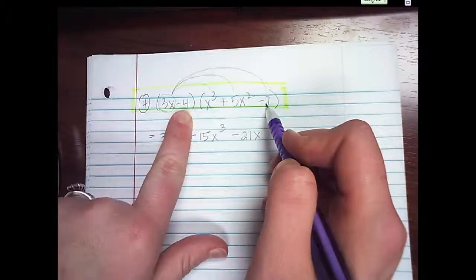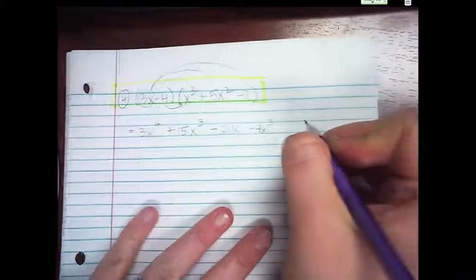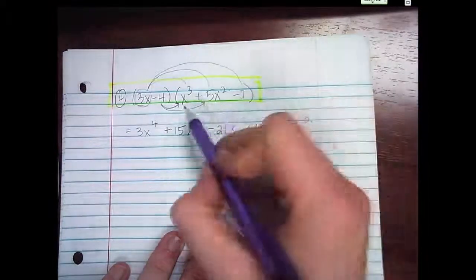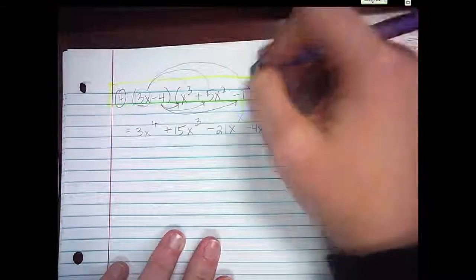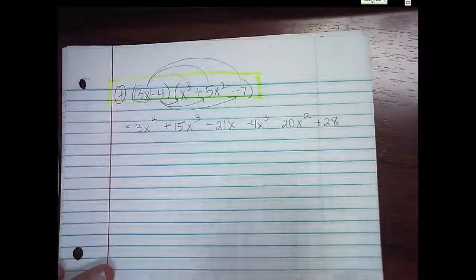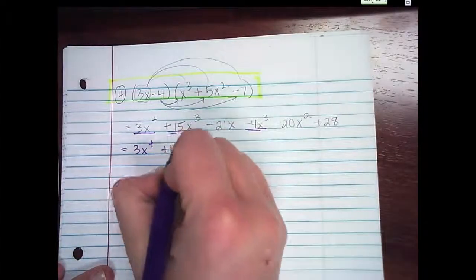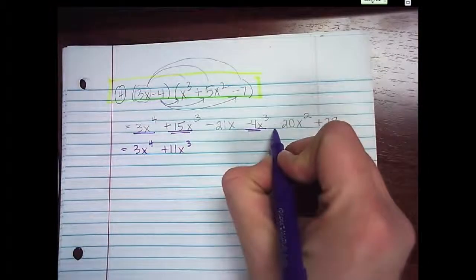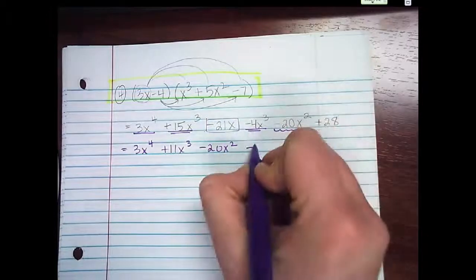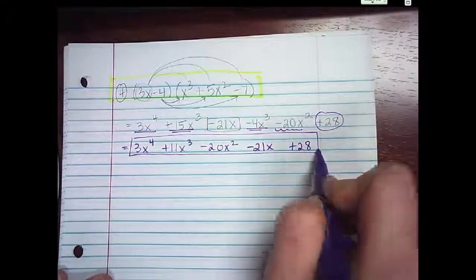But because it's a binomial, I still have to distribute this negative 4. So I do the negative 4 with the x cubed. So negative 4x cubed. And then I do negative 4 times 5x squared. So that will be negative 20x squared. And then negative 4 times, oh, that's a negative 7. Negative 4 times negative 7, which would be positive 28. So combine like terms. Start with your highest degree. So I have 3x to the 4th. Then I have a 15x cubed minus a 4x cubed. Then I have a negative 20x squared. And then a negative 21x. And last, positive 28. So just be really careful of your exponents and your combining like terms. Make sure you leave yourself some space.